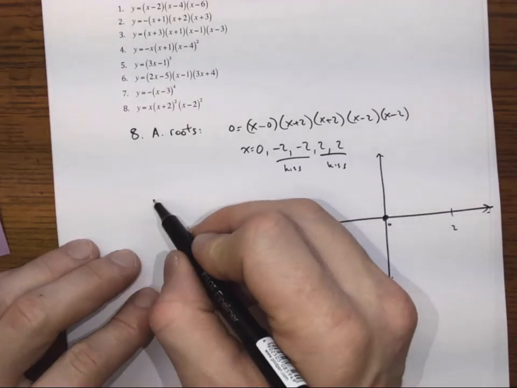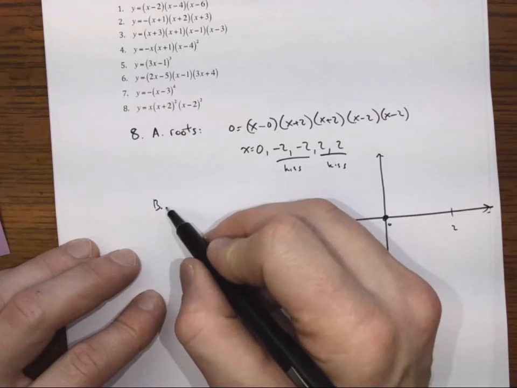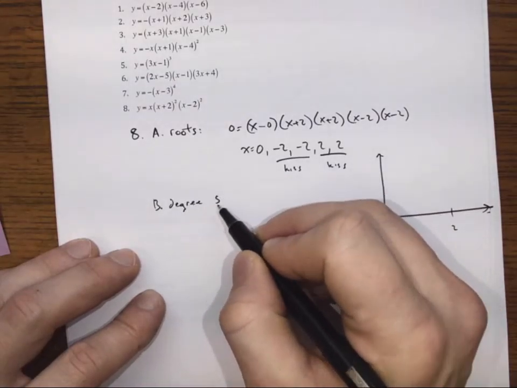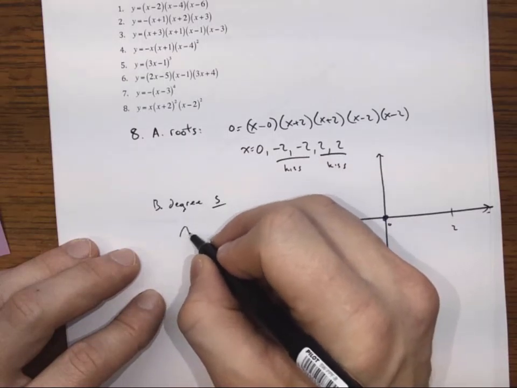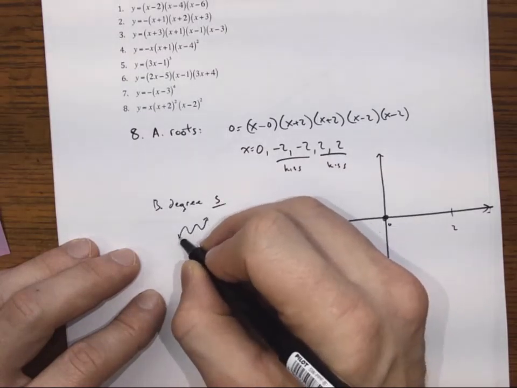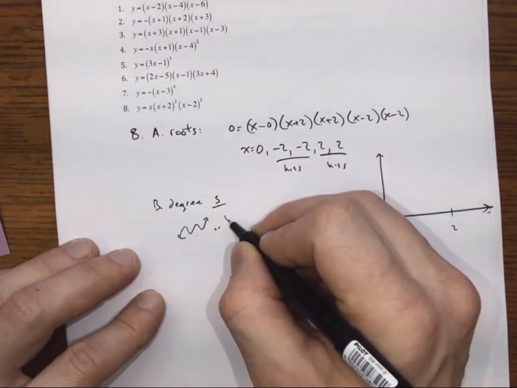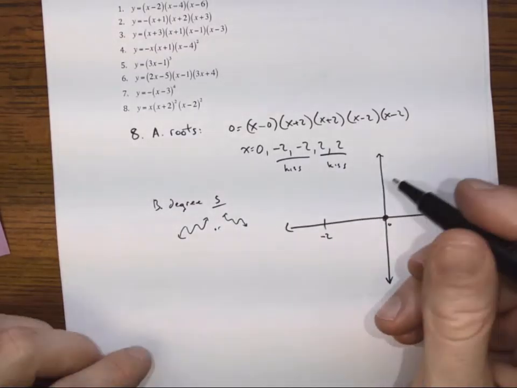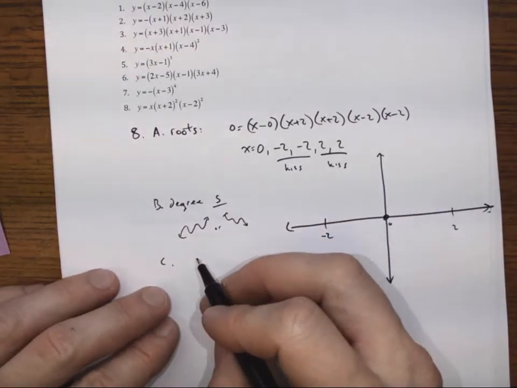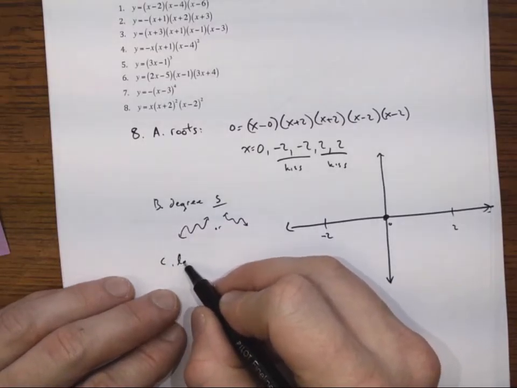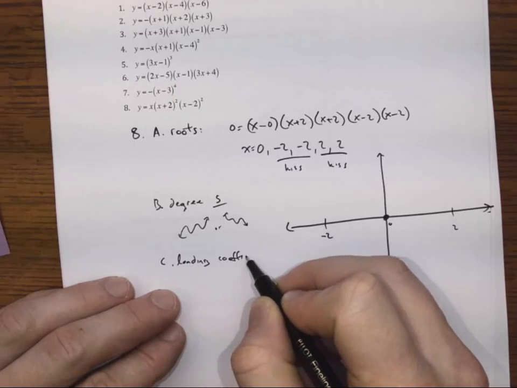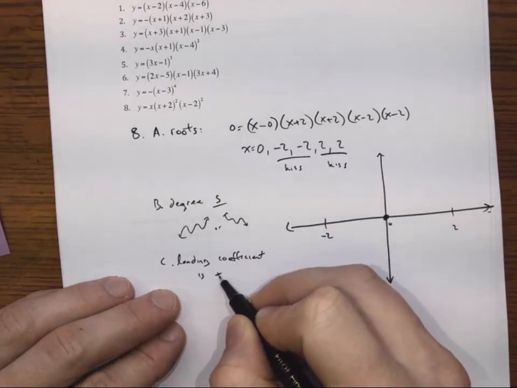We have a degree of 5. So that means we should be expecting something like that, or something like this. And lastly, we know that the leading coefficient is positive.